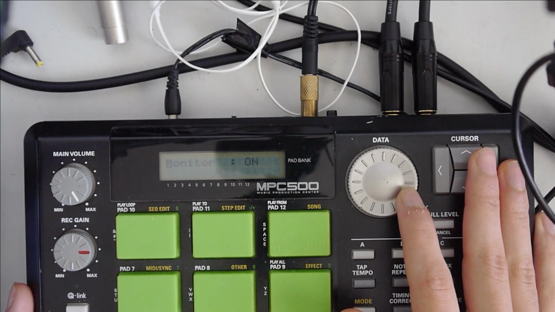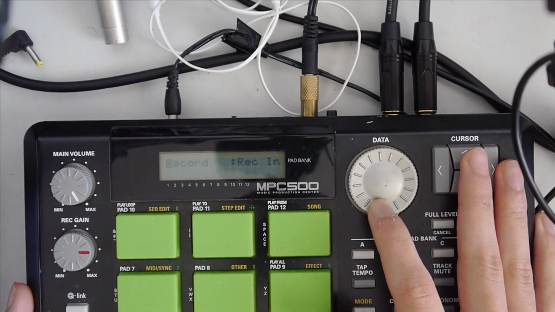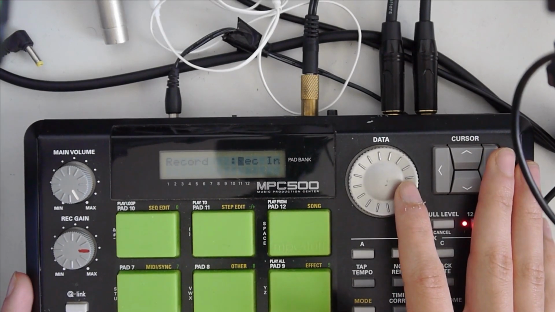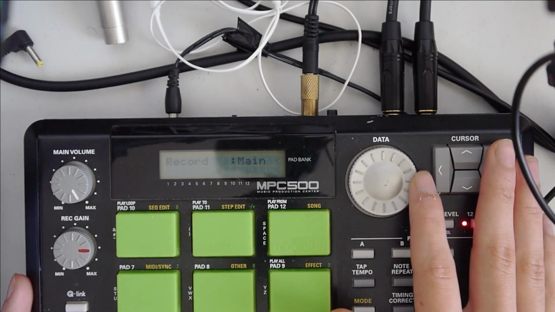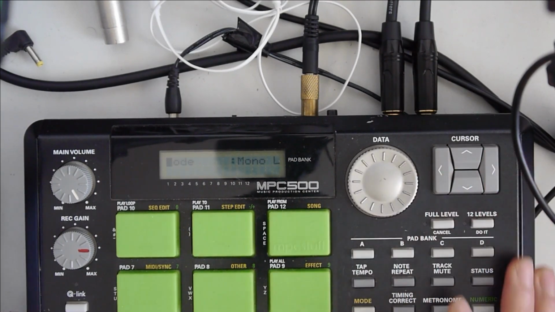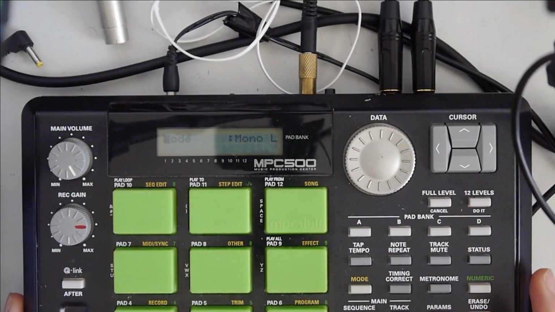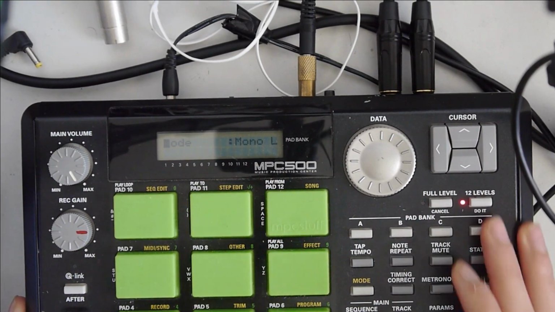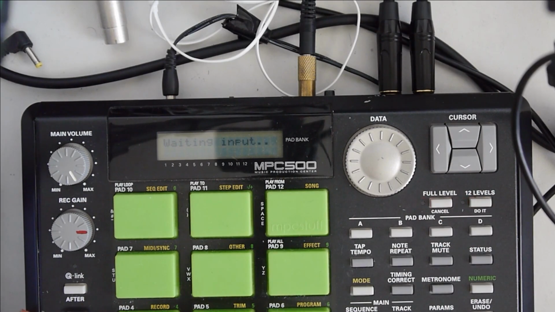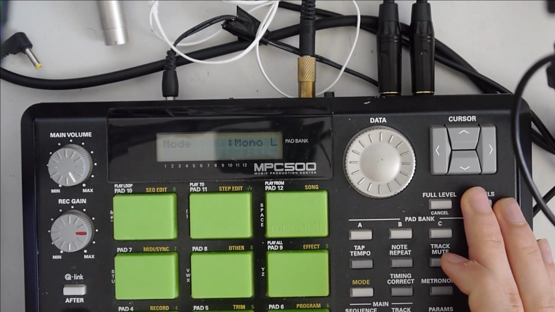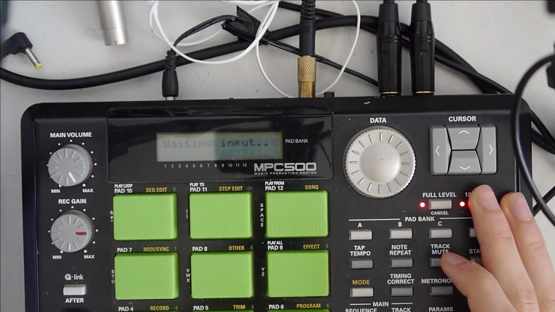But what you can also do is rather change the record into main, and that will allow you to resample from the device itself if you don't have this chain going. So let's try that out. Oops. Okay, I'll do it again.